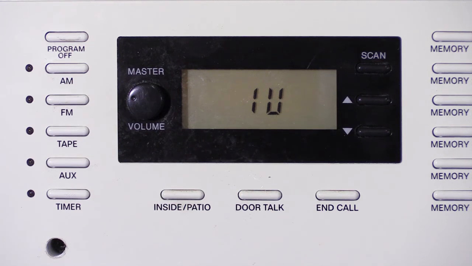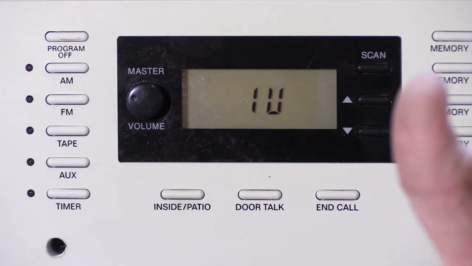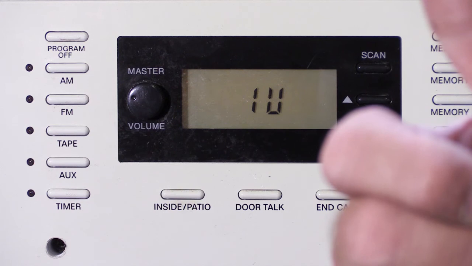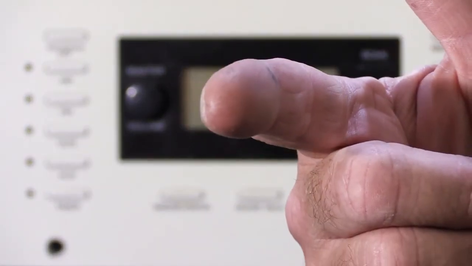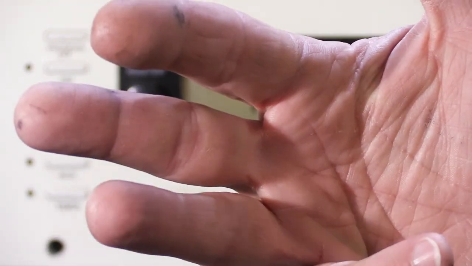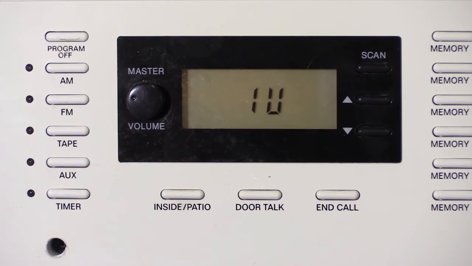So the remote music control function allows you from any remote station to turn the radio on throughout the house. You can scroll through your 6 AM preset stations. You can scroll through your 6 FM preset stations. You can turn the CD player on, and once it is playing, you can change tracks. Once you're done, you can push and hold the end call button down, and it will turn the music off throughout the house. And that's the remote music control function.